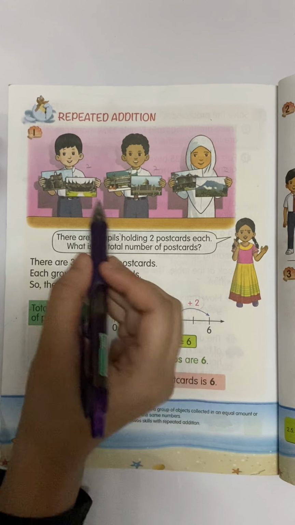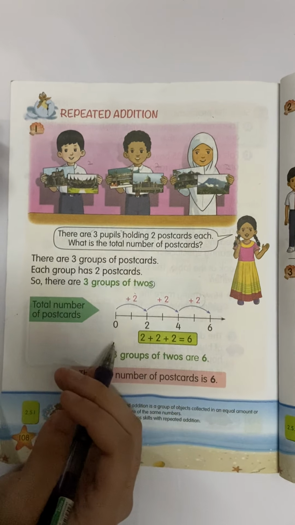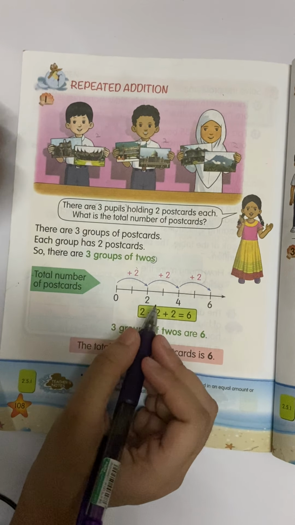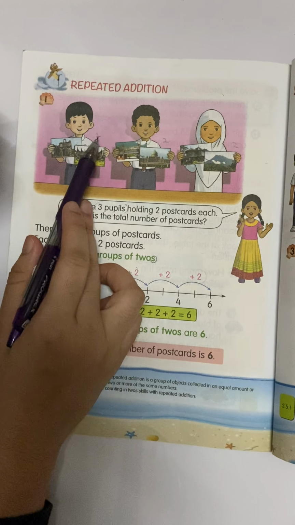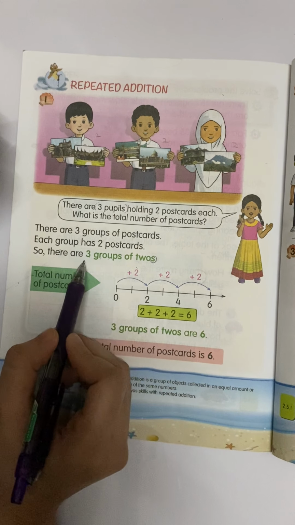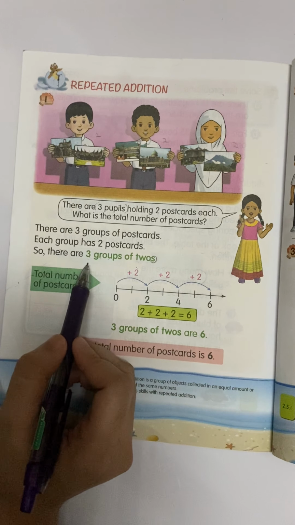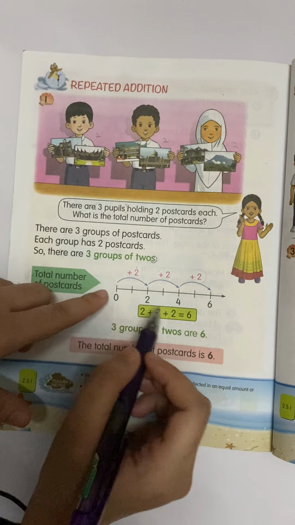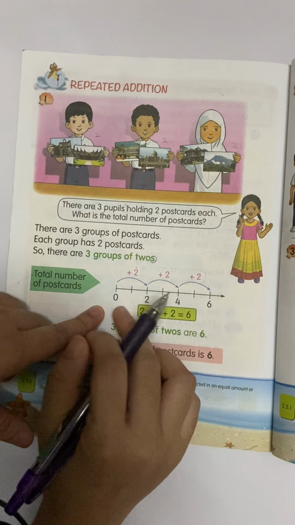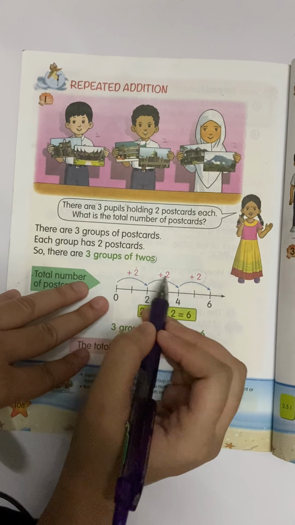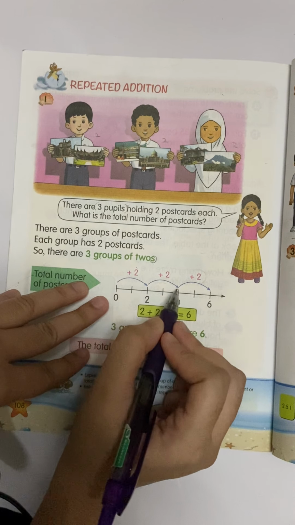So how do we count the total number of postcards? We need to add 2 how many times? Because there are 3 groups, we need to add 2 for 3 times. Let's look at this scale. For addition, the arrow will always go to the right.